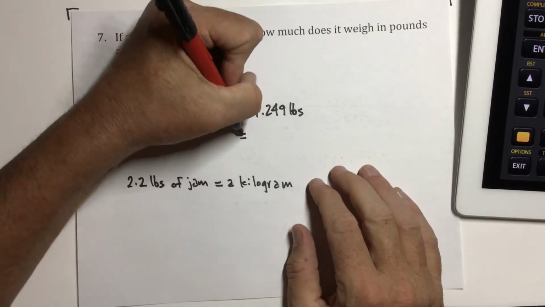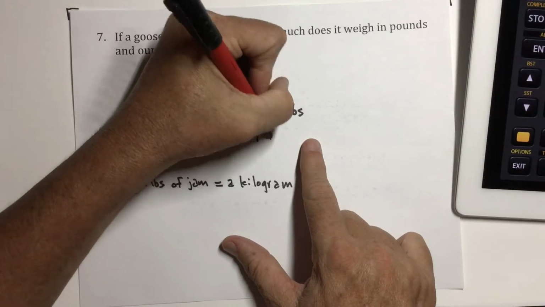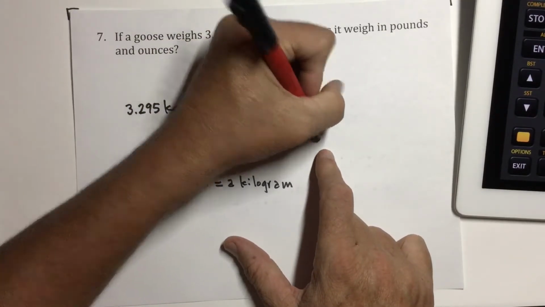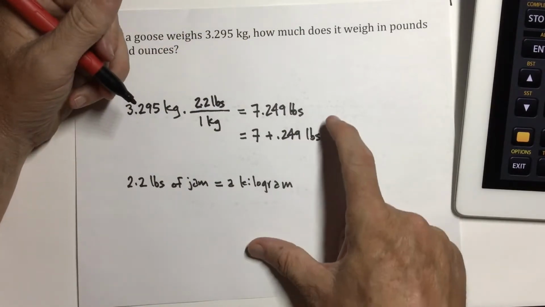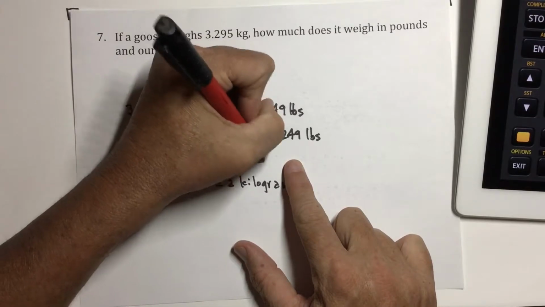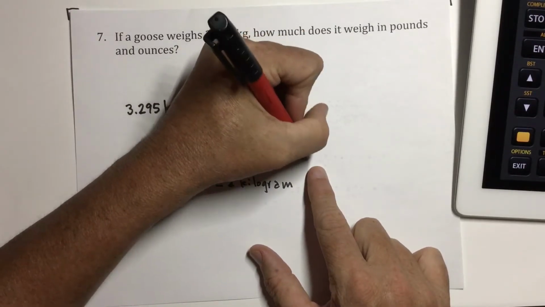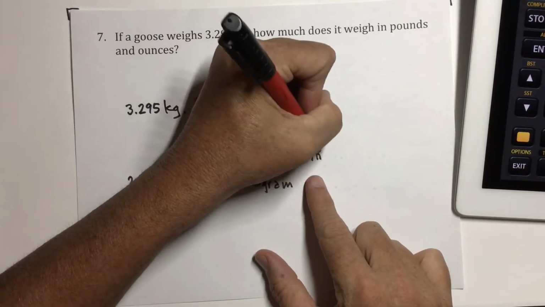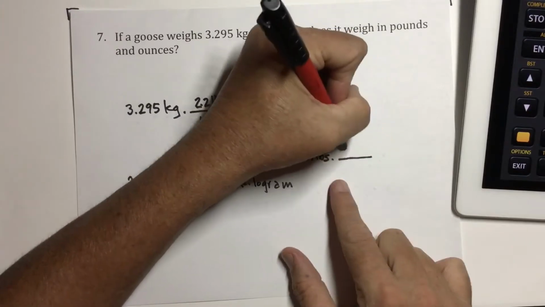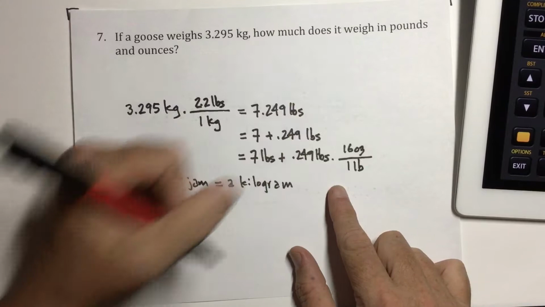All right. So this can also be written as 7 plus 0.249 pounds. And now there are exactly 16 ounces in a pound. So I can further write this as 7 pounds plus 0.249 pounds times 16 ounces in 1 pound.